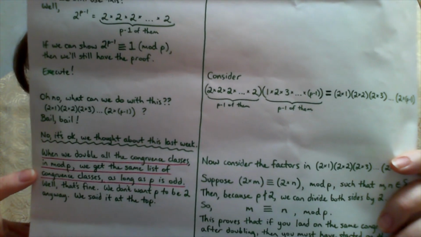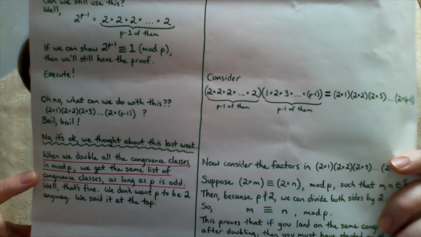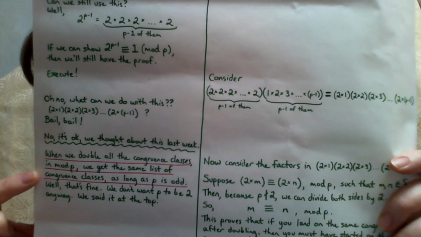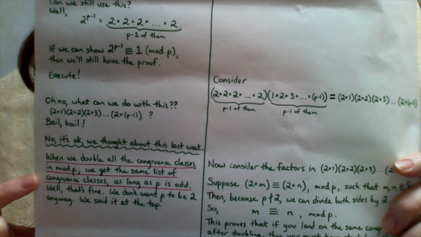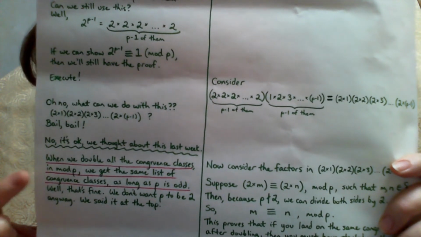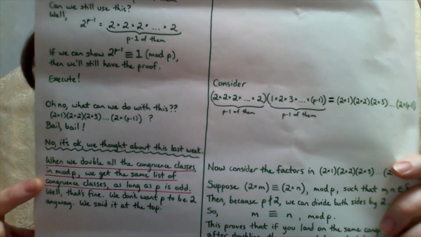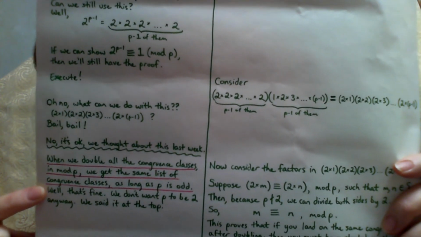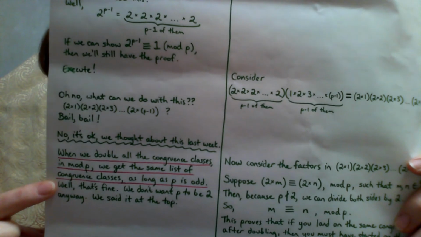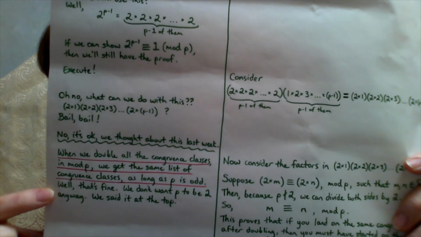When we double all of the congruence classes in mod p, we get the same list of congruence classes. Exactly the same list, as long as p is odd. And that's fine, because we already said that we don't want p to be 2 anyway. We said it at the top. So let's take a look at this again. Let's look at these pictures.